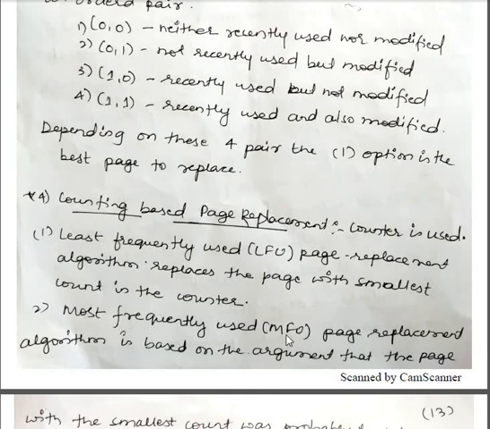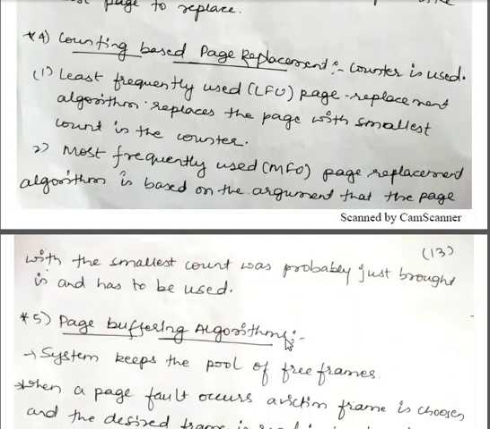Then the next one is the most frequently used algorithm. What this algorithm assumes is that the page with a low counter value might have just been brought into the process, so it has fewer references. So a second chance will be given, and in the second chance, if the value of that particular counter is still low, it will be replaced. That is what happens in the most frequently used page replacement algorithm.